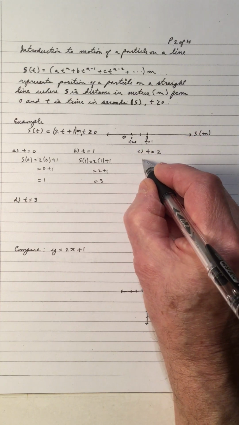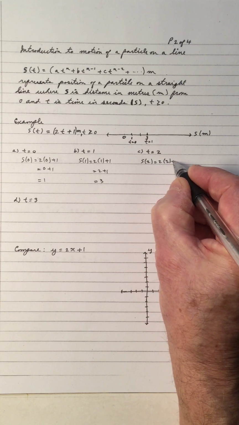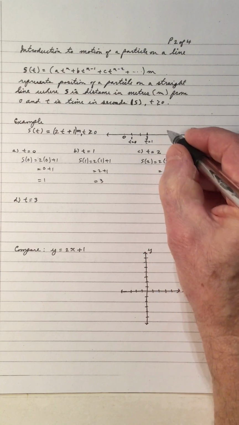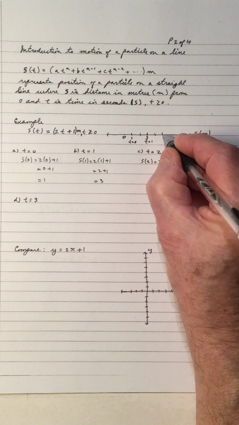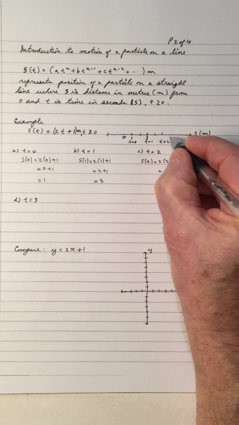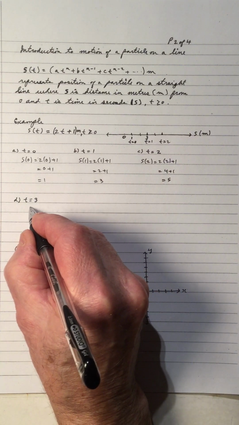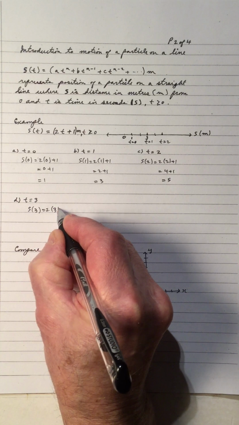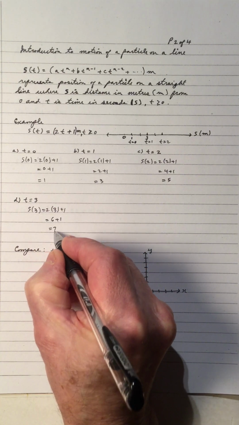So what about when t is 2? s of 2 is 2 times 2 plus 1. 4 plus 1 is 5. So at 2 seconds, it's at 5. And at 3 seconds, s of 3 is 2 times 3 plus 1. 6 plus 1 is 7.